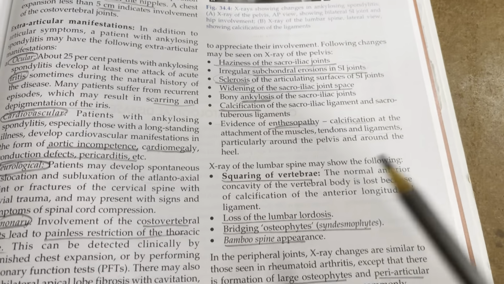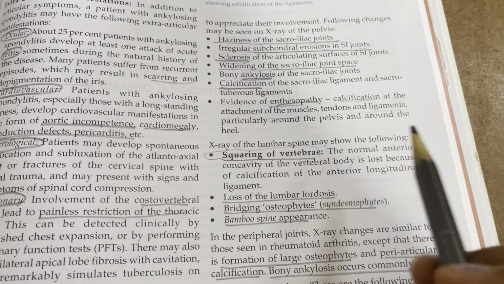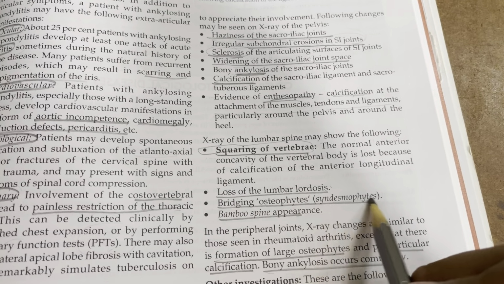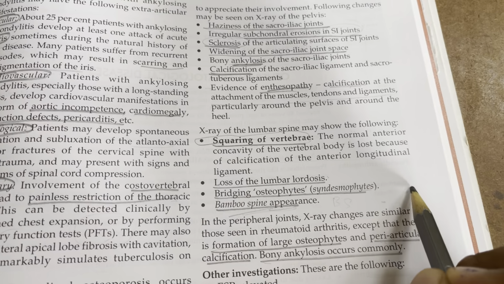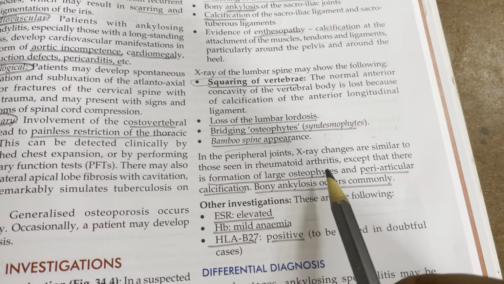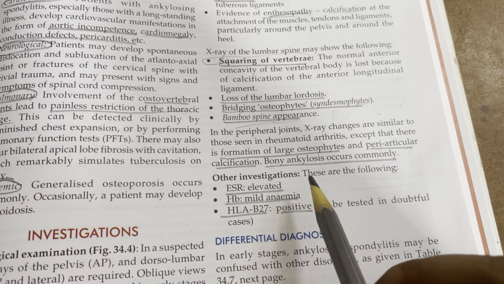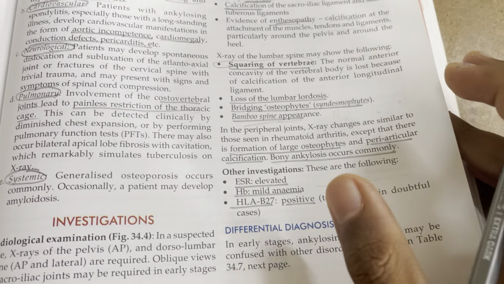You'll also see squaring of the vertebrae on X-ray of the lumbar spine. There is loss of lumbar lordosis, bridging osteophytes, so syndesmophytes, and bamboo spine appearance, so BS in AS, ankylosing spondylitis. In peripheral joints, you can see osteophyte formation, periarticular calcification, and bony ankylosis. Hb shows mild anemia, ESR is elevated, HLA-B27 is positive.